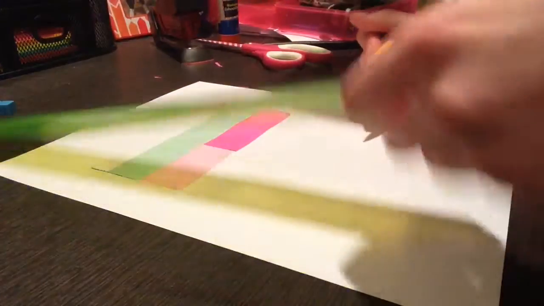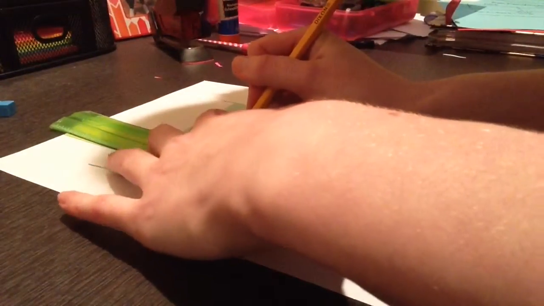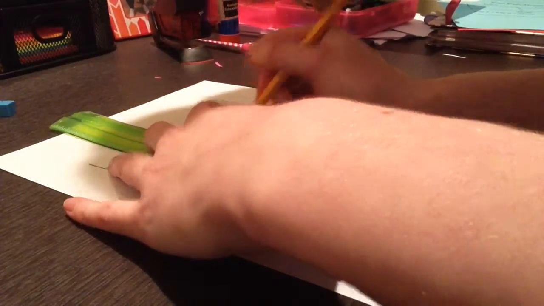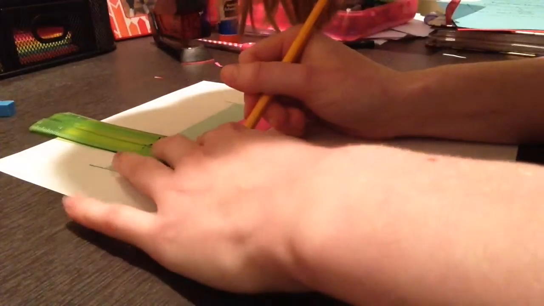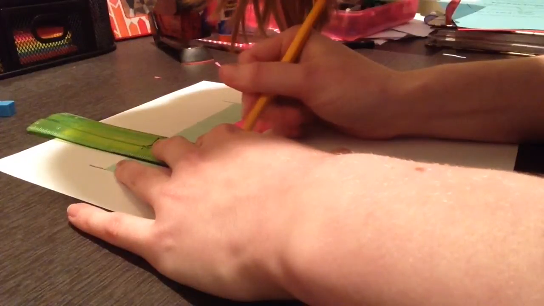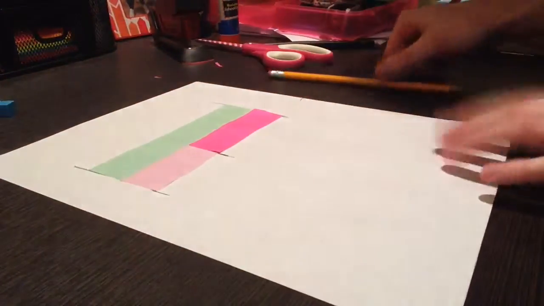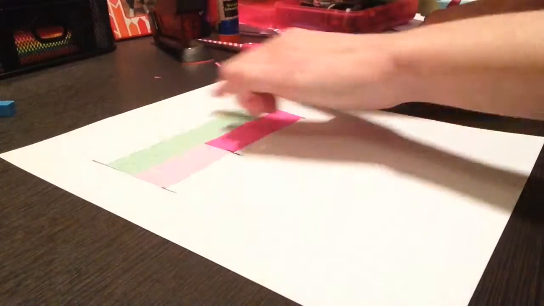There's one side, 2, and I'm also going to put a line right where my pink and purple meet so I know that these are 2 different parts. Let me make this line a little bit longer. There. Now you can see I have my lines all at the top.